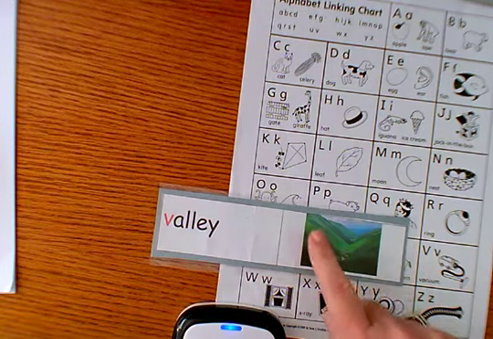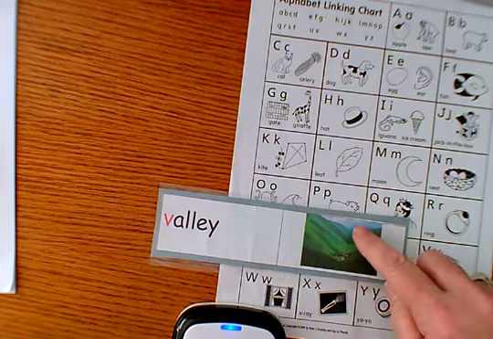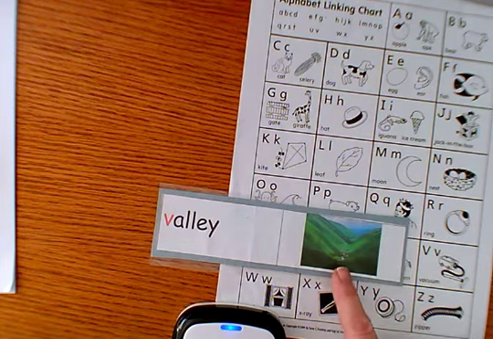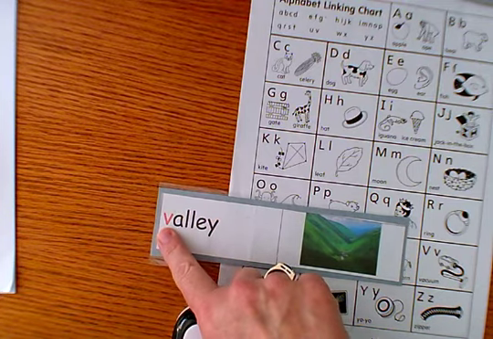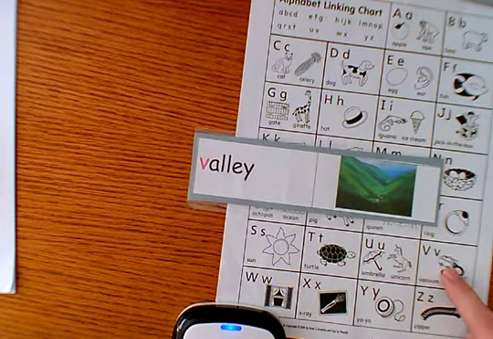Ooh, this is showing a valley. A valley is where you have mountains on two sides and then it comes down to the dip in the bottom. The dip in the bottom is called the valley. Big, little. What begins with V?